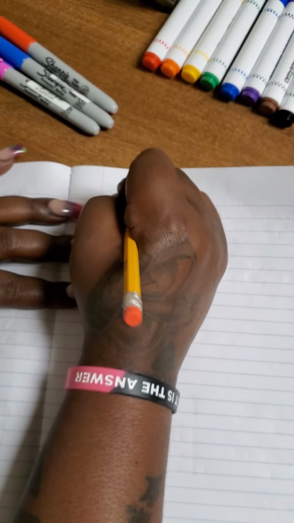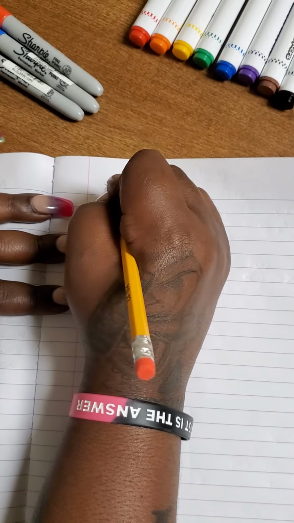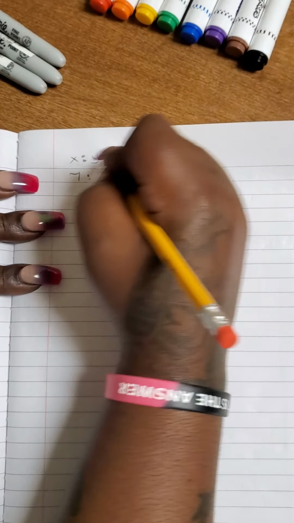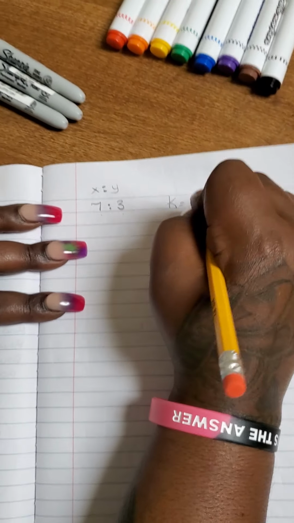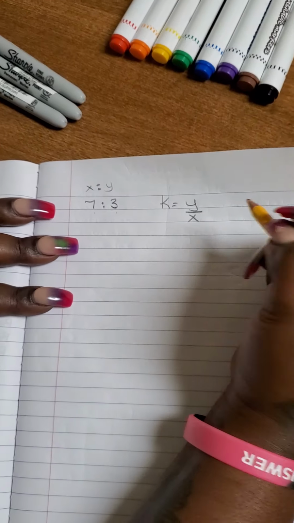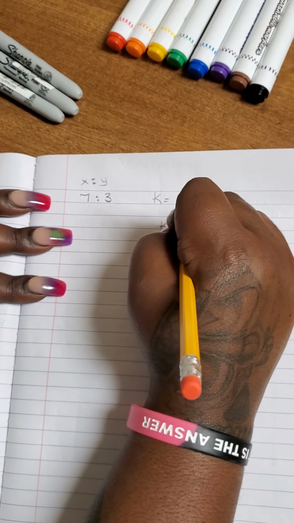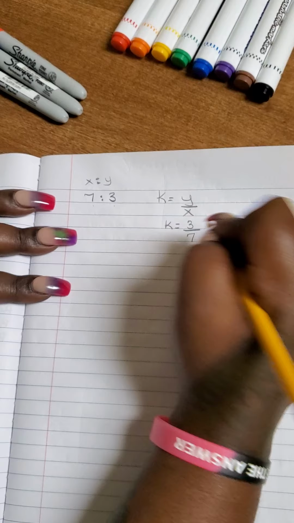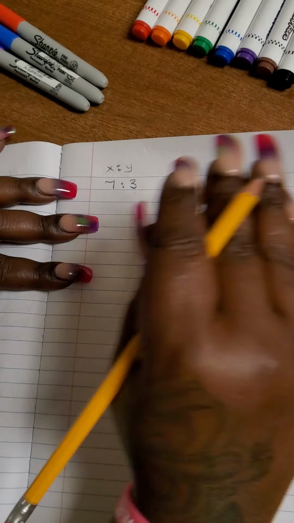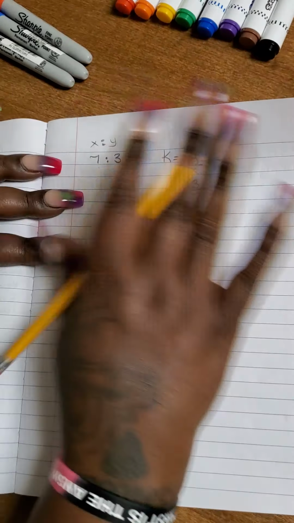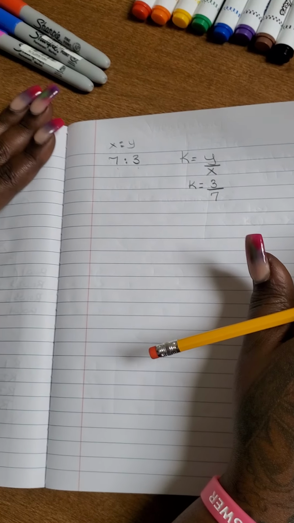Okay. So X to Y. All right. So and doing the situation again, K equals Y per X. If you set this up, K equals 3 over 7. All right. Now, don't think that this is something lining in your workbook, because this is not. These are different examples. All right.